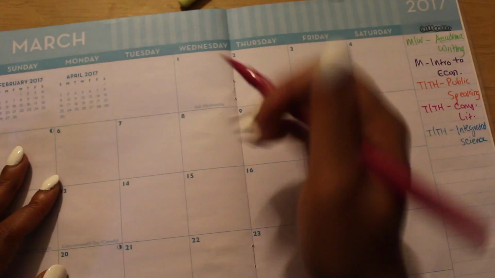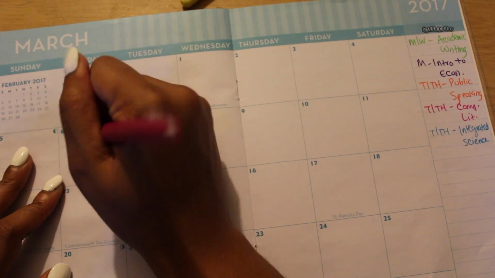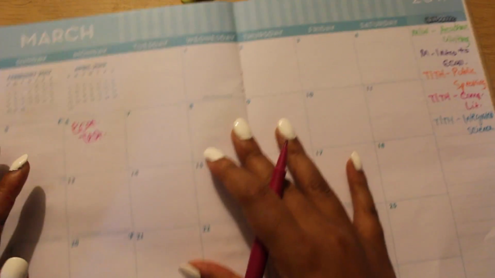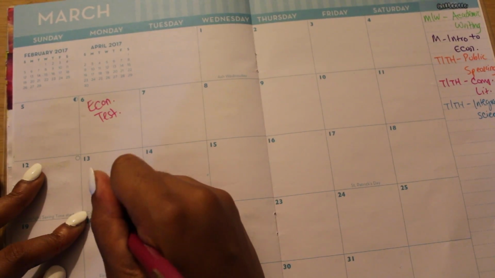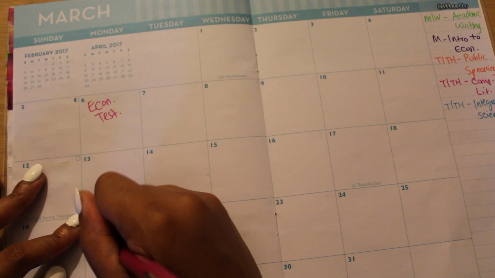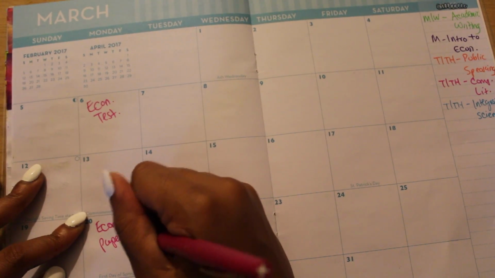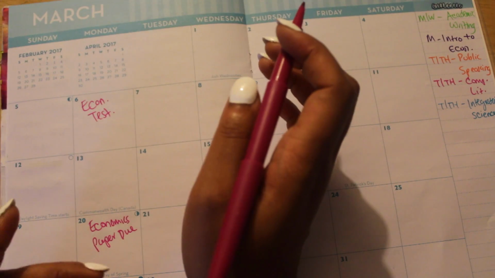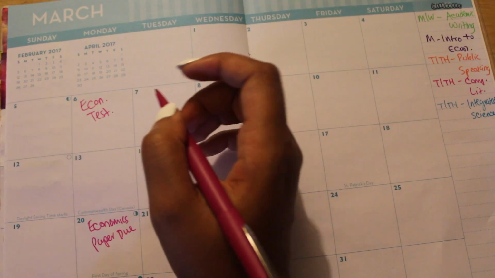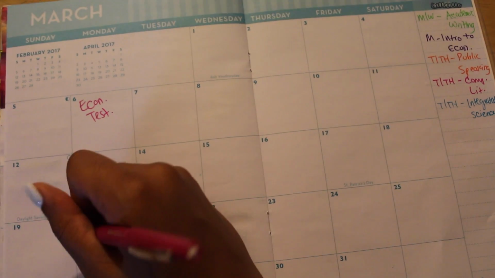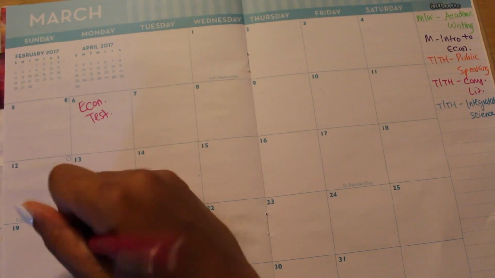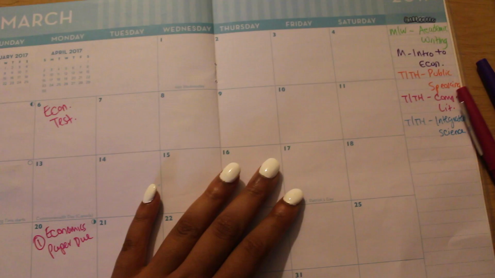All you would go and do is write in for each class, super easy, when you would have an assignment. So if you have an economics test, write that in. Or if you have an economics paper, I highly suggest abbreviating as well, and then write in the number of the paper that you're doing. If you know you're going to have like 5 or 6 papers, whatever paper you're doing, if it's the first paper of the year, put a number next to it.